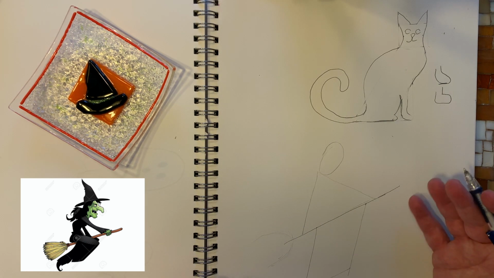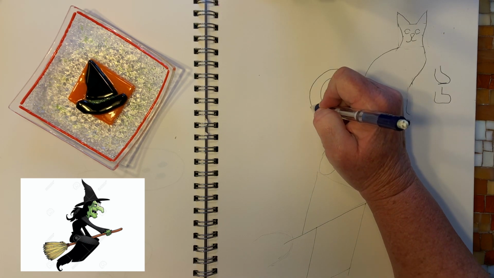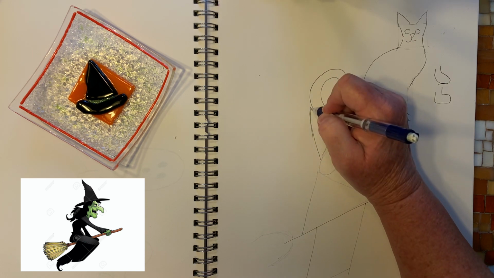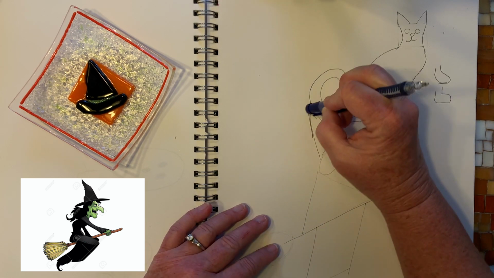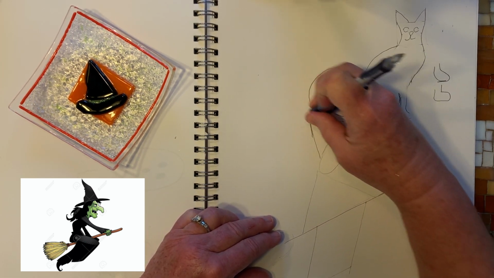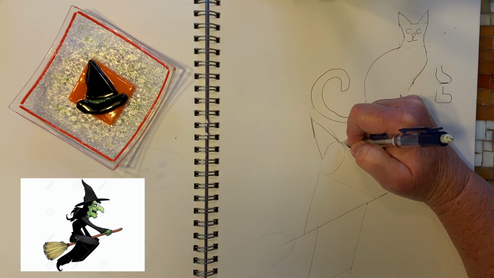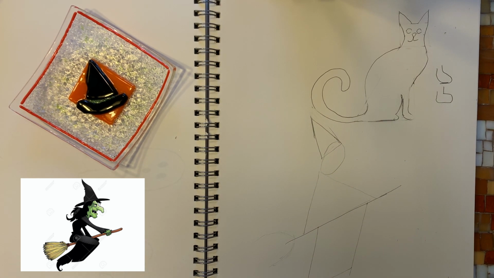Okay, I've got my basic shapes drawn in, except I don't have the triangle for the hat. And my triangle for the hat came over here because my cat's tail got in the way. So let's try it again. Here's the triangle for the hat. All right, this is doable.